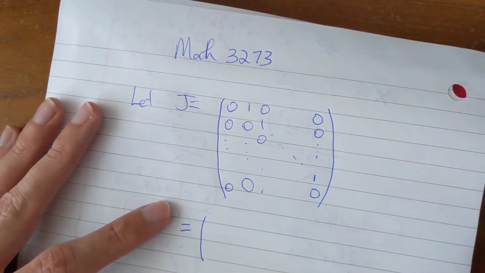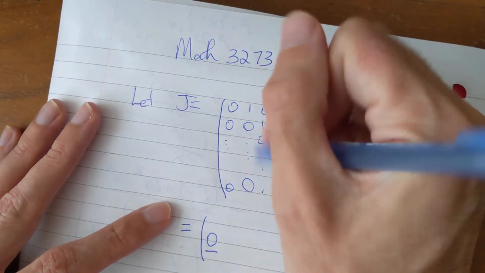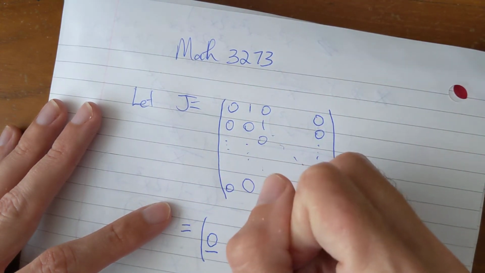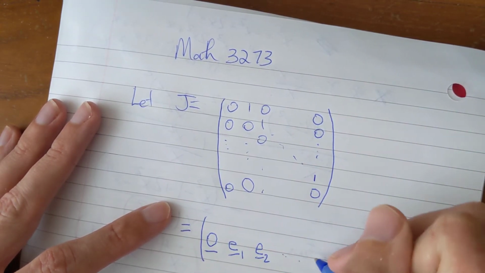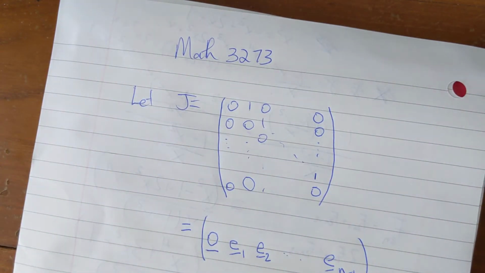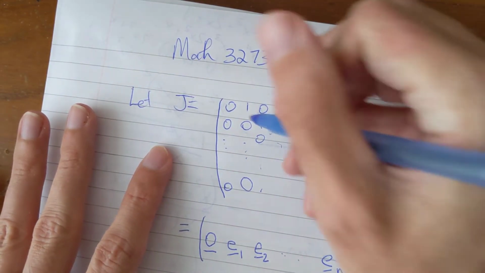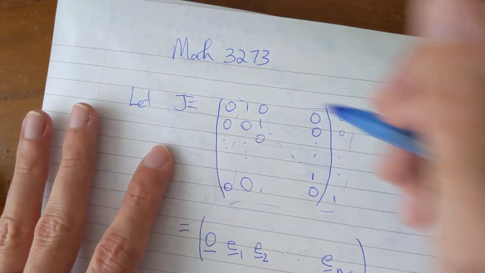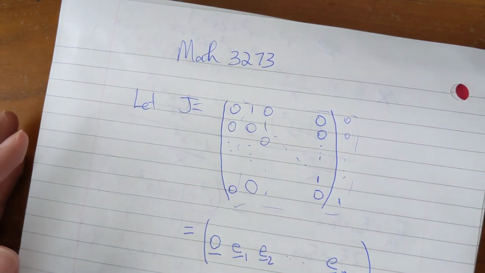We can organize it according to columns. If we do that, the first column is the zero vector. The second column is the first standard basis vector. The third column is the second standard basis vector, and so on. The nth column is the n minus 1 standard basis vector. You can think of it like you take the identity matrix, and you just chop off the last column and put a first column of zeros. So you shift everything over.